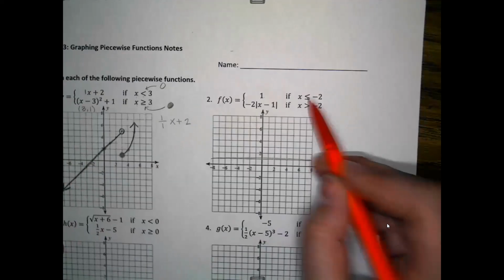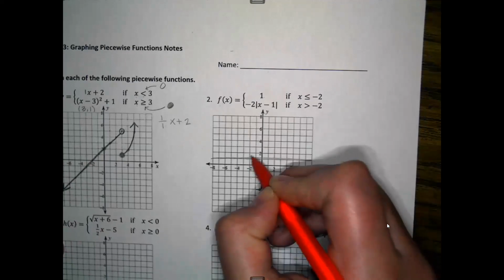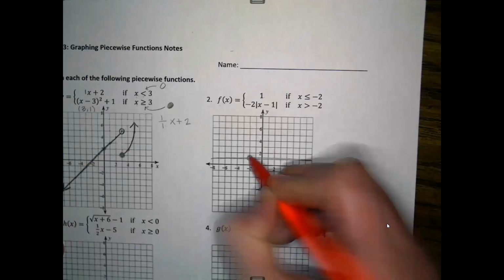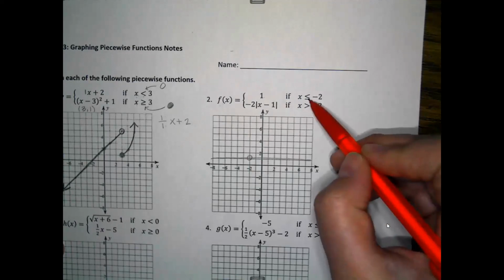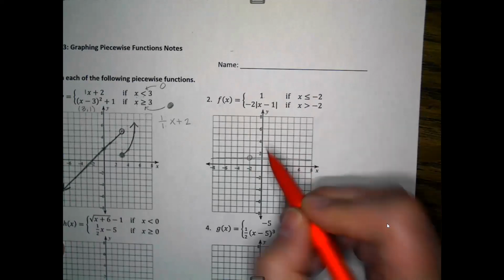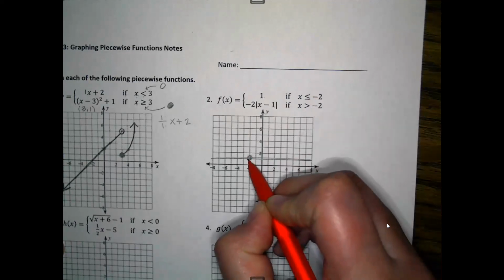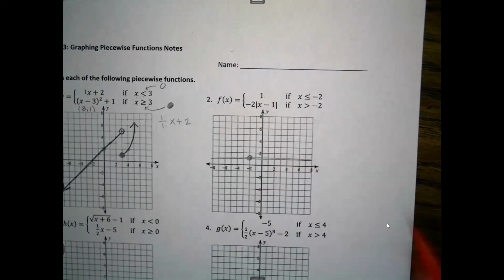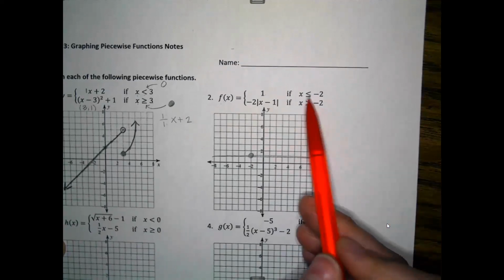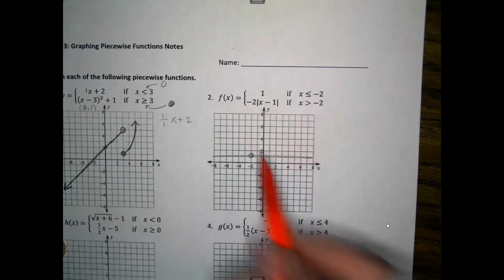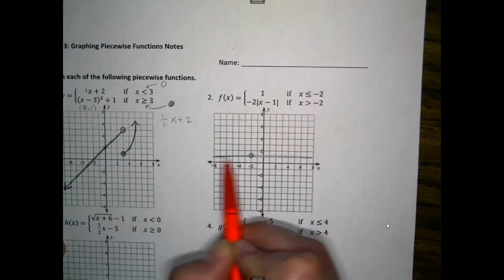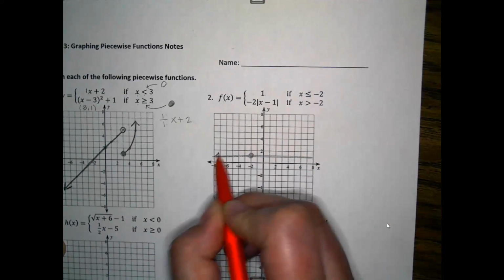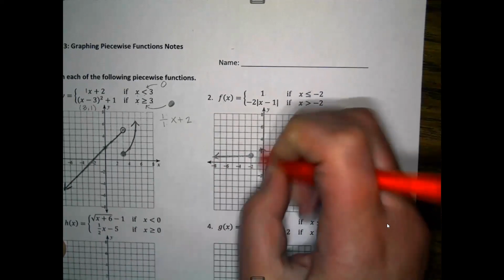I'm going to find the x value of -2 and draw a circle. This says less than or equal to. Since it can equal, I'm going to fill that circle in. And it says it's less than -2, which is to the left. I can see the arrow pointing to the left. So I'm going to make this part dark. This is what I'm going to keep. And then everything else gets erased.